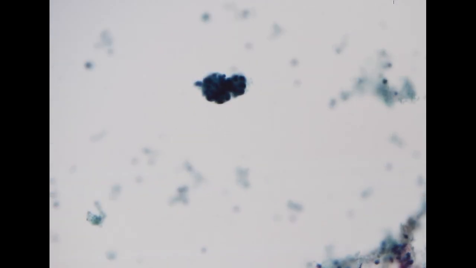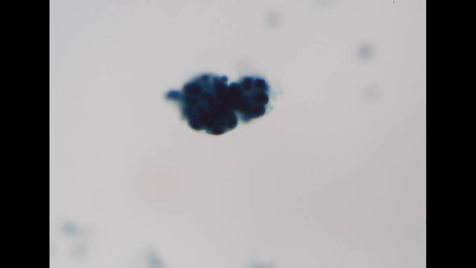So this is positive for adenocarcinoma. We will just need to wait for the biopsy to confirm that it is prostatic origin, but this looks like prostatic origin.